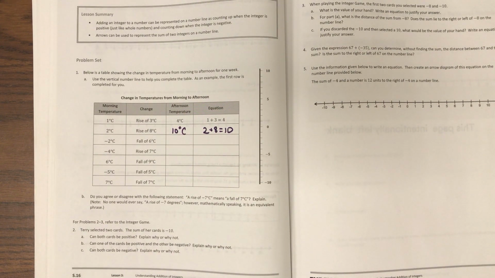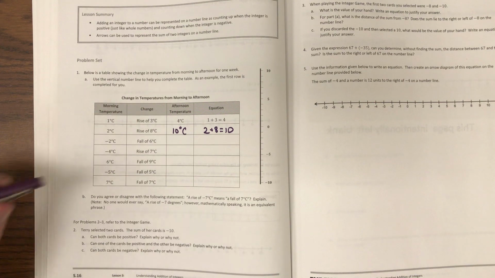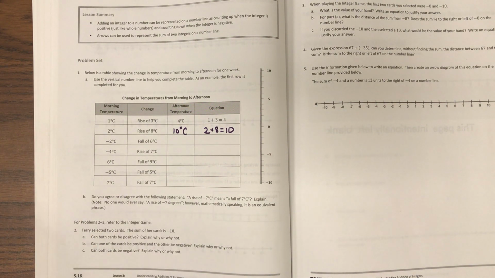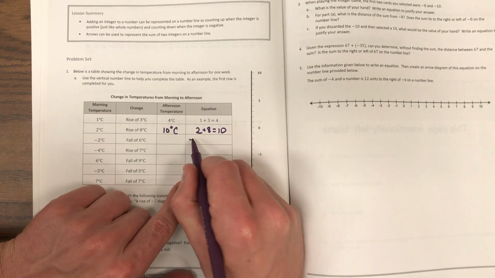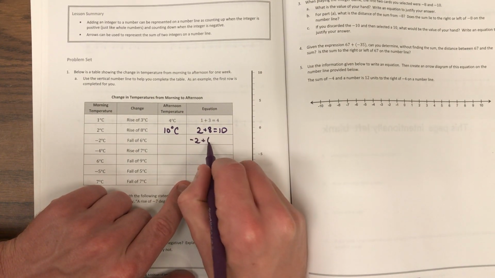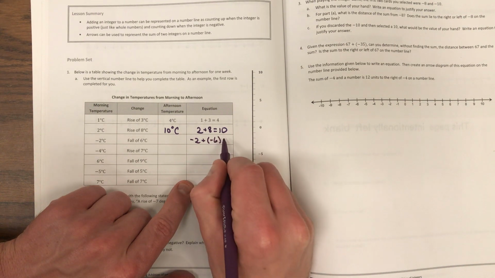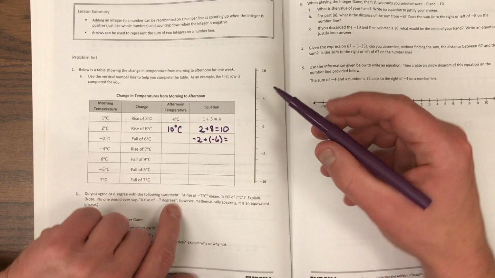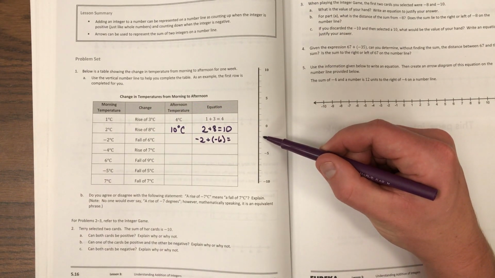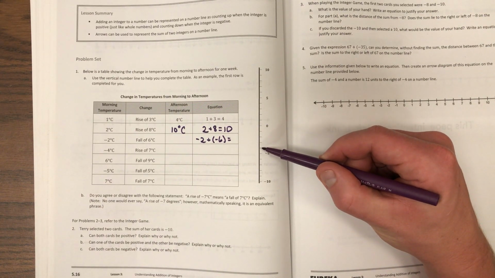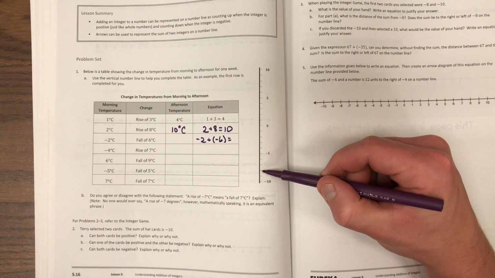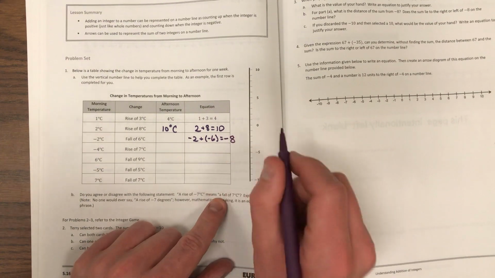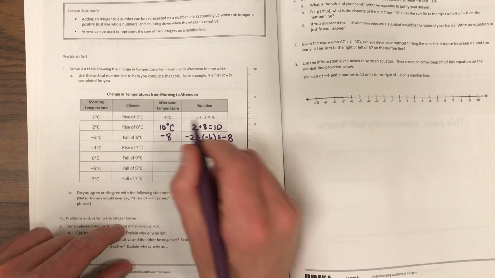Next, it says in the morning, the temperature was negative 2 degrees Celsius. And there was a fall of 6 degrees during the day. And so I can represent that by adding negative 6 to represent that fall. And if I have negative 2 plus negative 6, well, if I'm already at negative 2, and then I fall 6 more, 1, 2, 3, 4, 5, 6, I get to negative 8. So negative 8 is my answer.